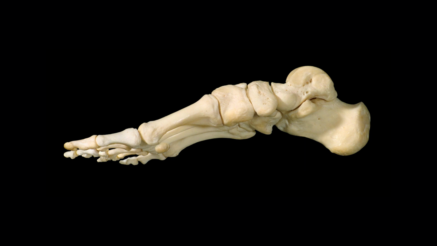And it's worth noting that the base of the 5th metatarsal has an even larger expanded end, and it comes out to a point, and this is known as the styloid process of the base of the 5th metatarsal.